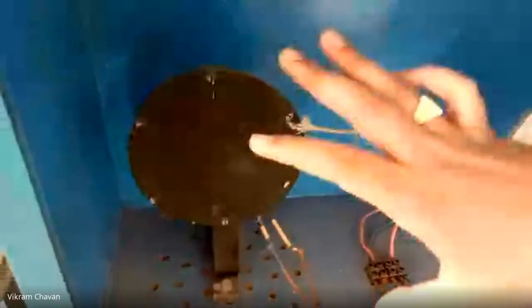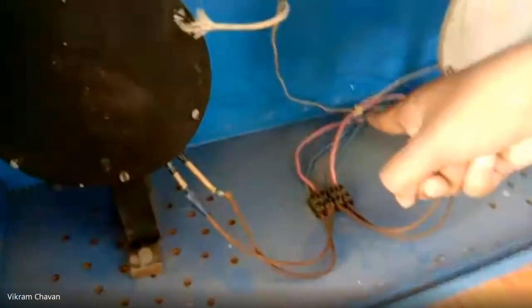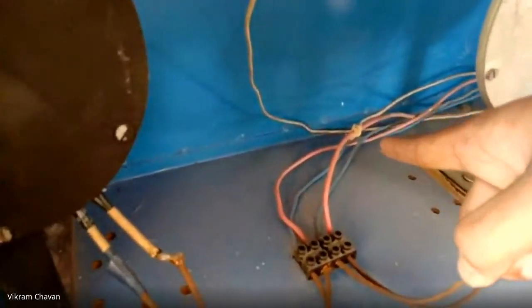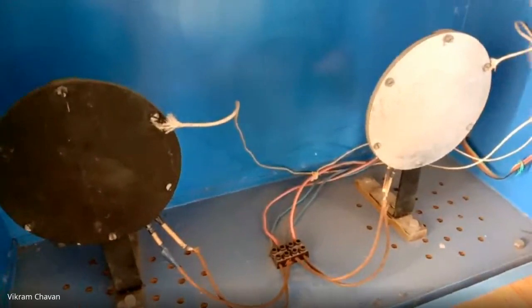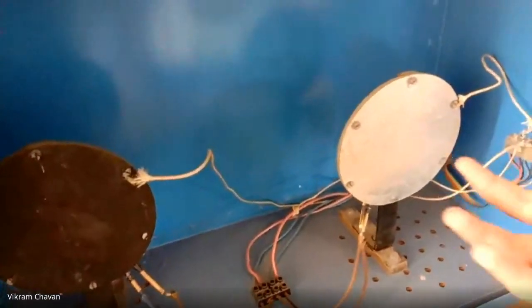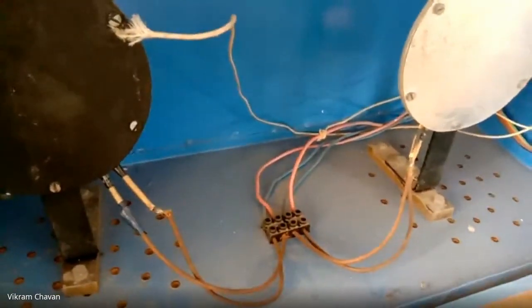Two thermocouples are connected. Here you can see this is one thermocouple which is connected to the gray body, and one thermocouple is connected to the black body. That will measure the temperature of the black body and the gray body. The third thermocouple is placed over here, which will measure the compartment temperature or enclosure temperature, the ambient or environment temperature surrounding these two plates.